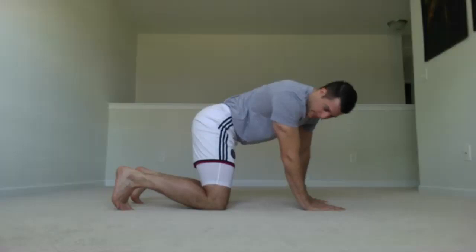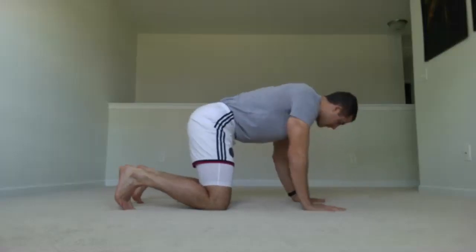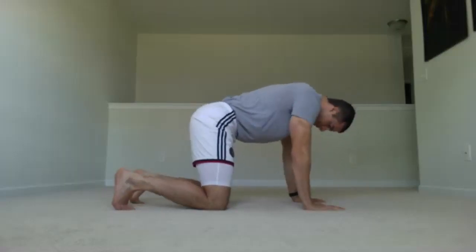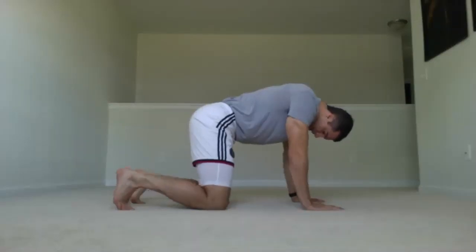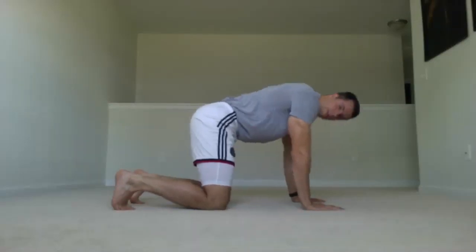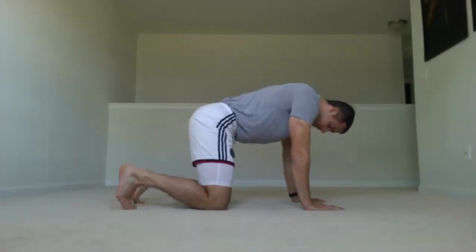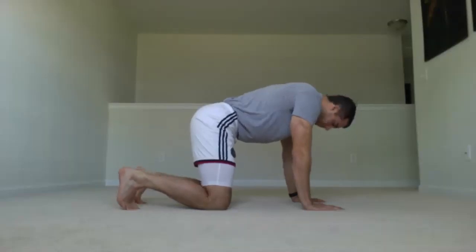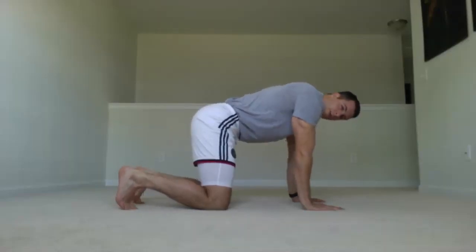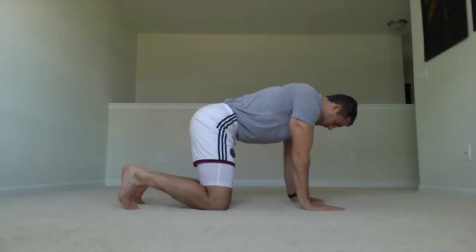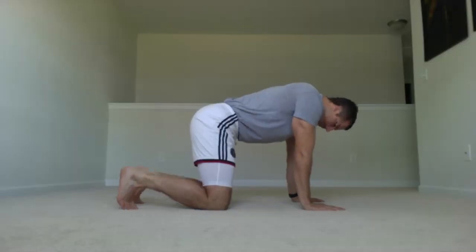Feet are in line with the knees and the hands. All 10 fingers pressing into the ground. And you're really extending those toes into the ground too. So you're dorsiflexed. And then from here, I'm going to co-contract the biceps and triceps. That's a Dr. Loco one. Probably just butchered his name, but basically contract the biceps and triceps.